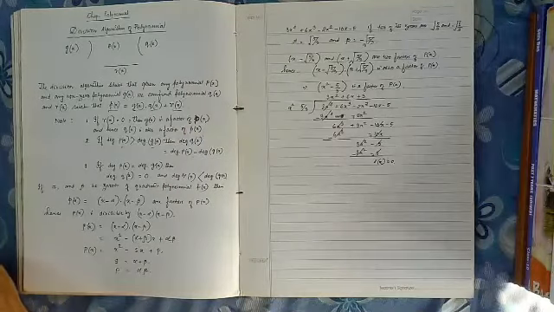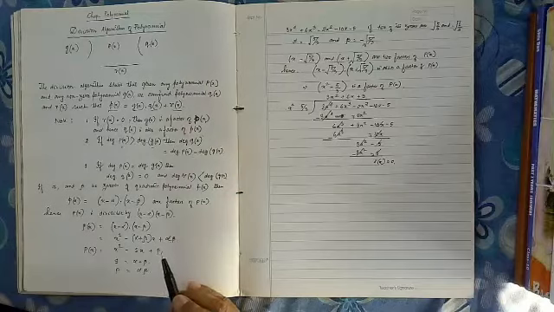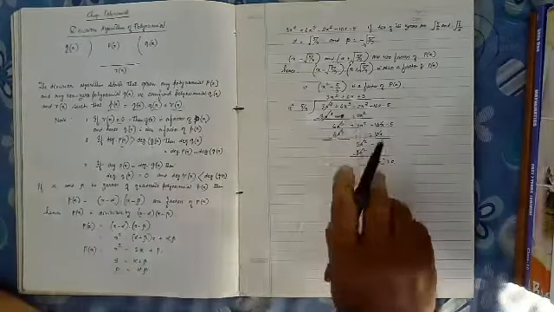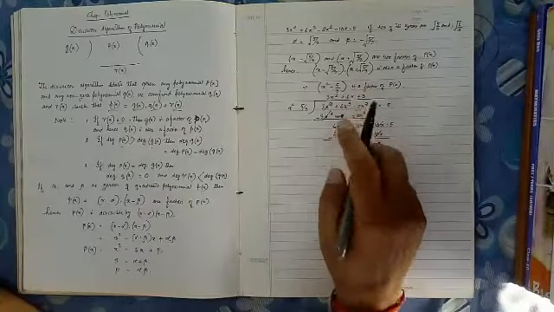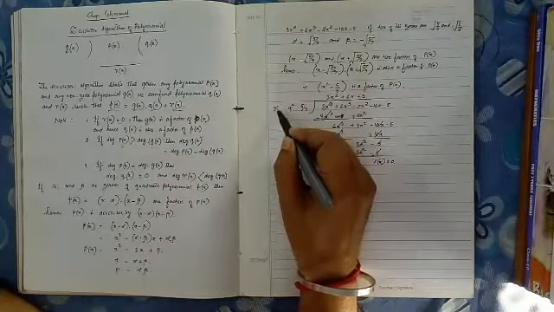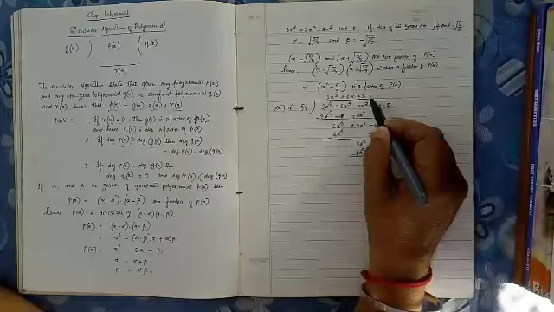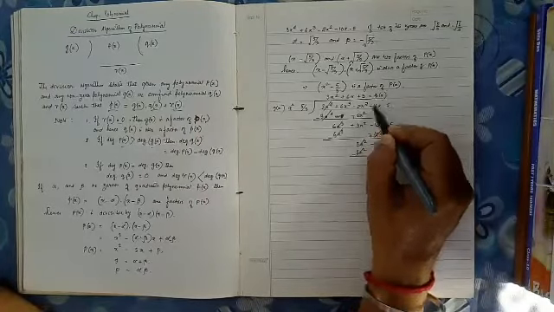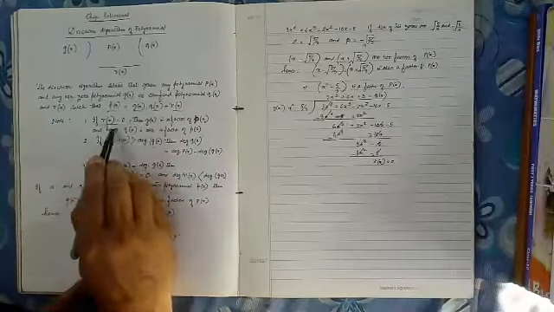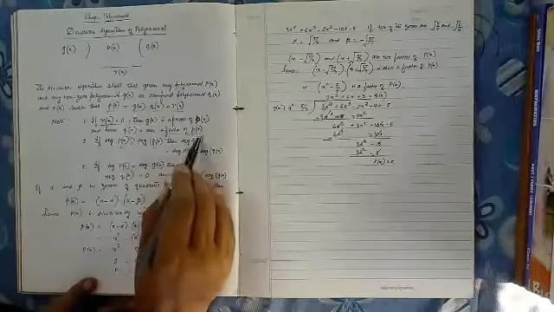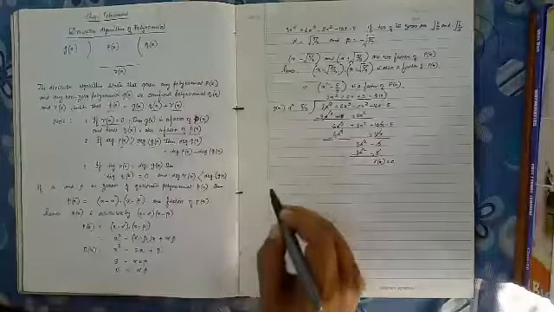As r of x is equal to 0, 3x square plus 6x plus 3 is also a factor. This is actually g of x and this is actually q of x. Whenever r of x is equal to 0, then q of x is also a factor of p of x.